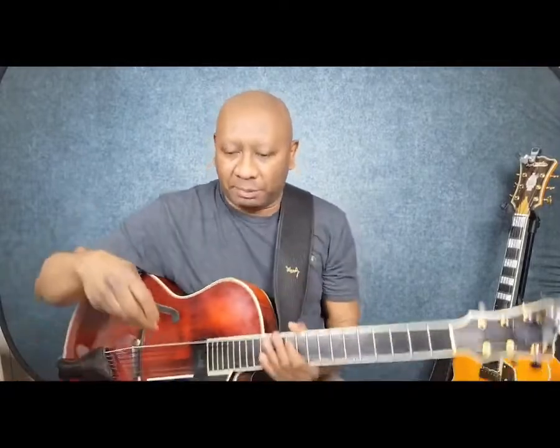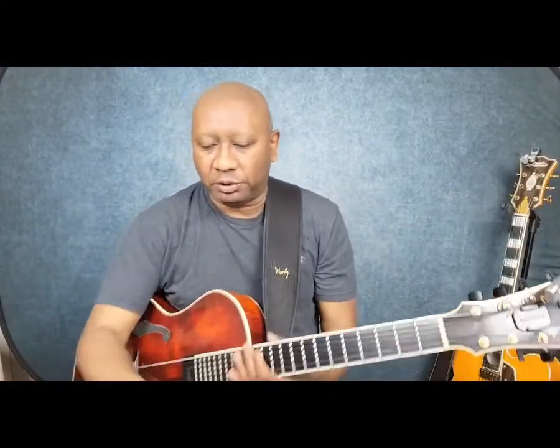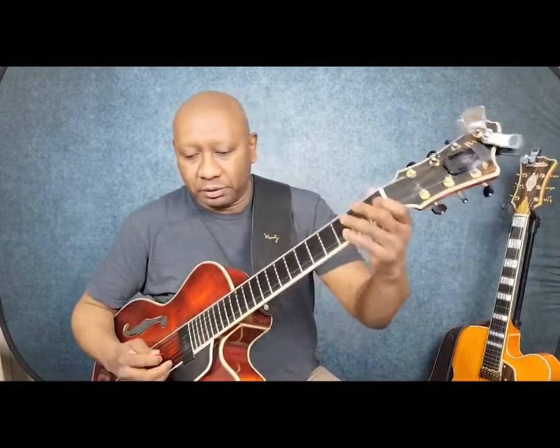So this book has this exercise about chord melody. So listen to this. This is all written out right now. This is like one version of doing that with the melody.